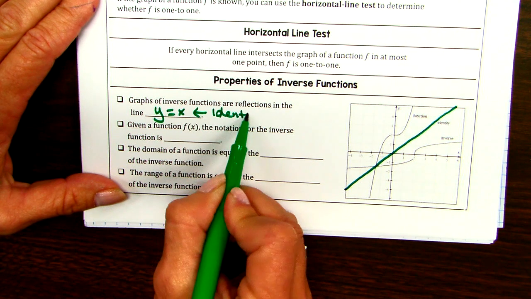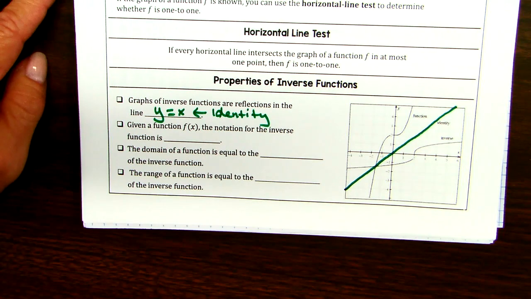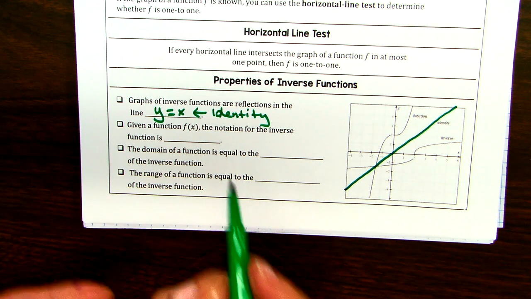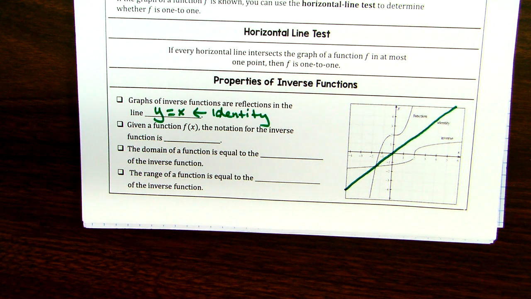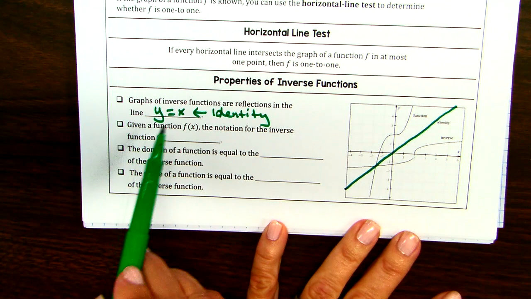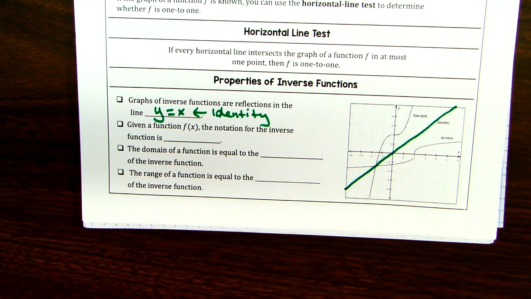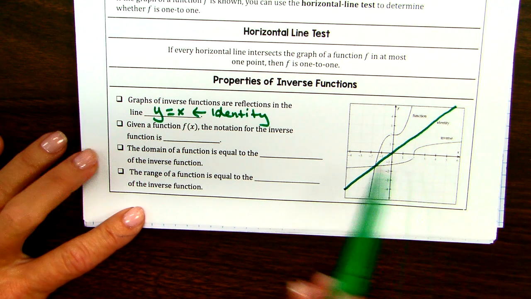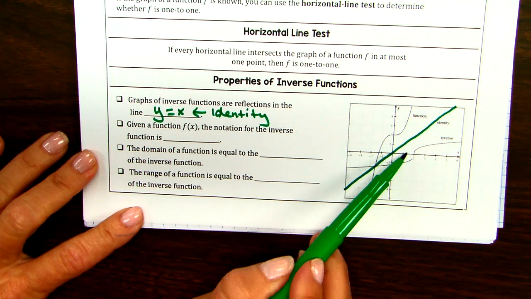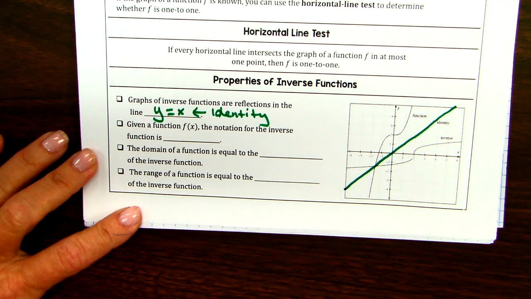Y equals x is the parent function of a line. And the reason it's called identity is all the x's and all the y's equal each other. 0, 0, 1, 1, 2, 2, 3, 3, 4, 4, negative 1, negative 1, and so on, okay? And so this is the parent function of a line before we go up, down, left, right, flip, stretch, shrink, any of that. So that's that. All of these points are equally distant from that, all right? And we're going to see that. We're going to do it by hand in a second.